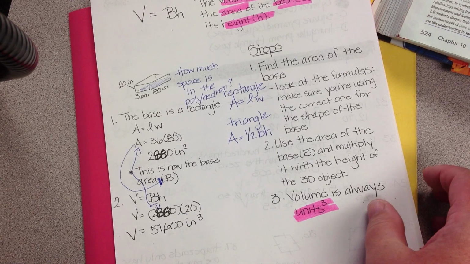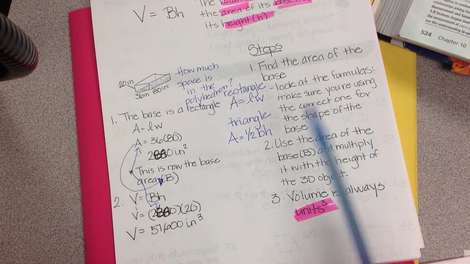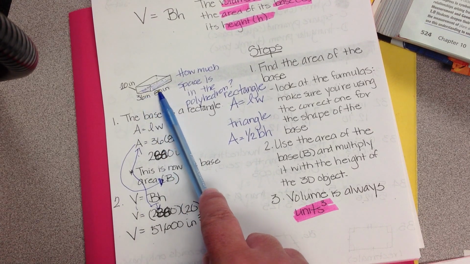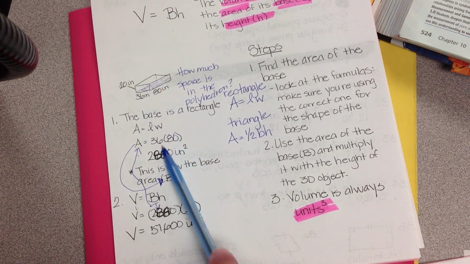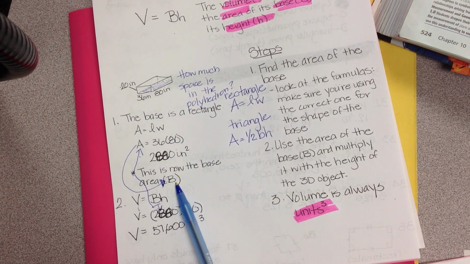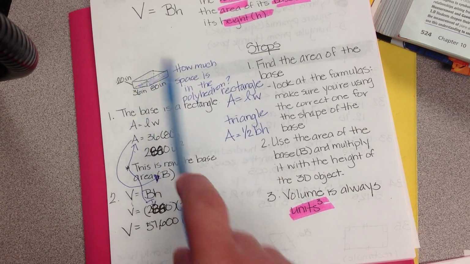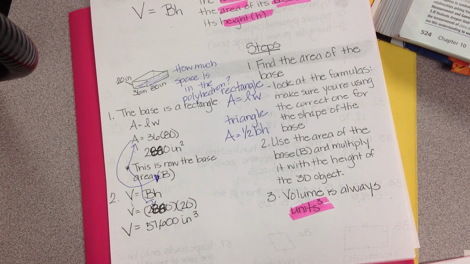With me? So to review, find the area of the base. So you're going to do length times width. That becomes your base area. And then you multiply it times the height. I know a lot of you are thinking, well, why can't I just do length times width times height? You can on these because these are the easier volume problems. Later you won't be able to. So you need to be really careful, just like I've told you all year.